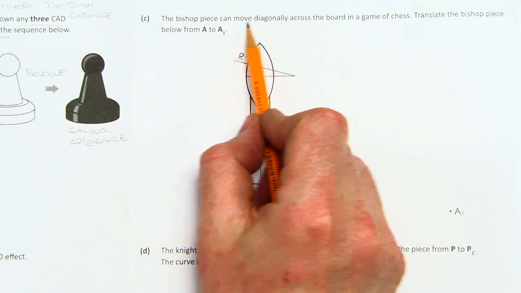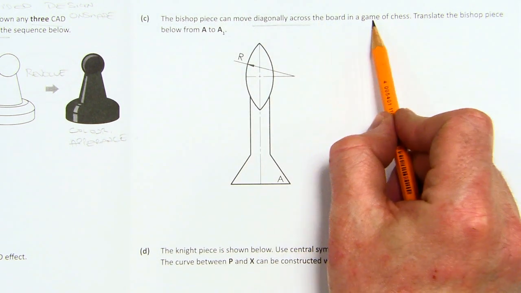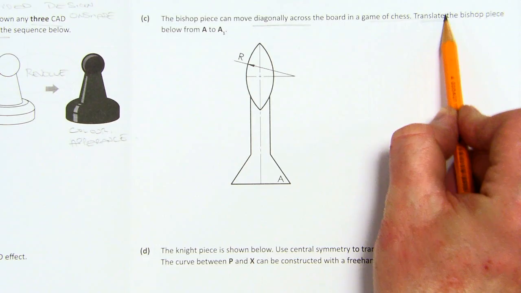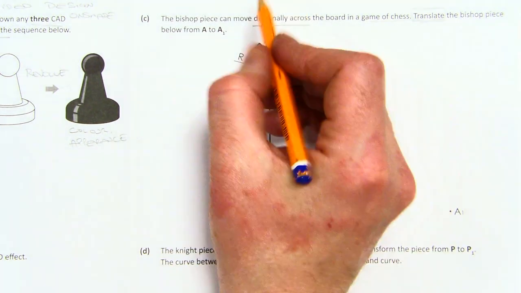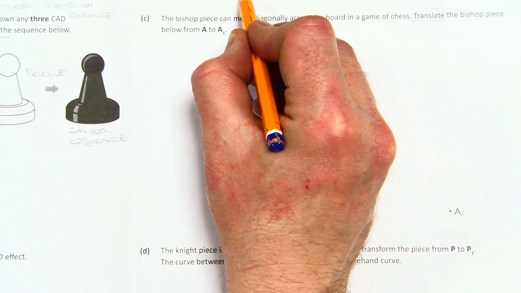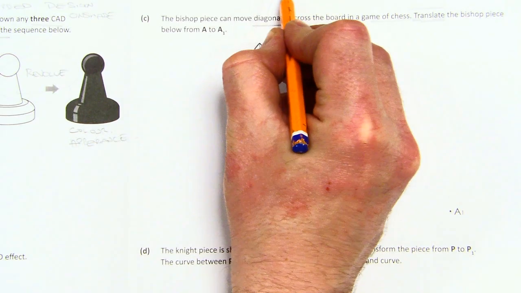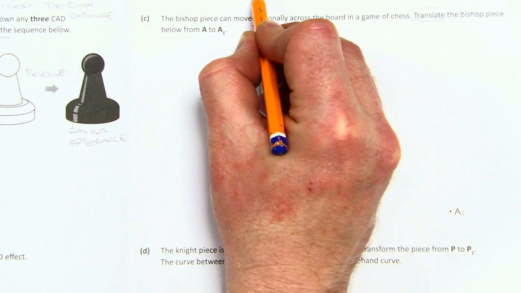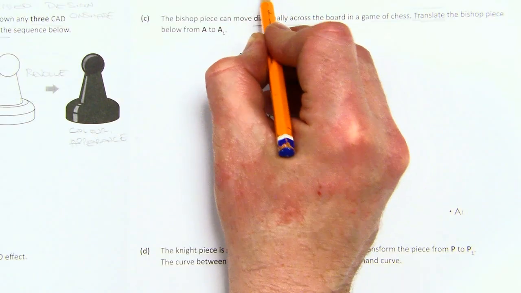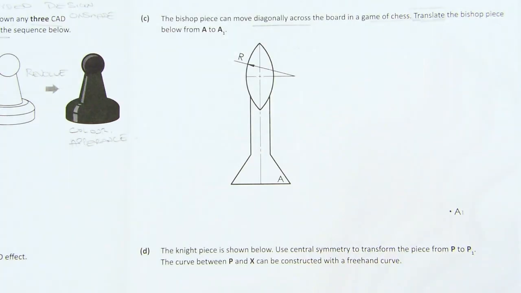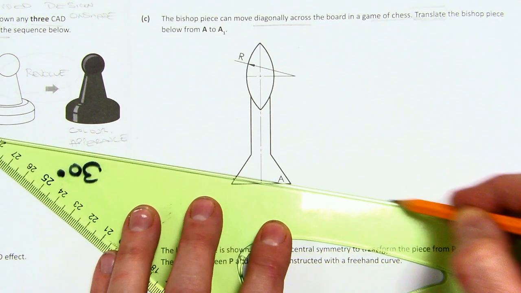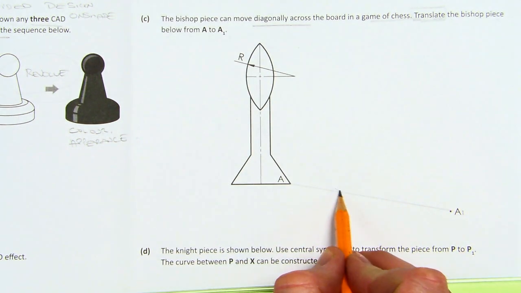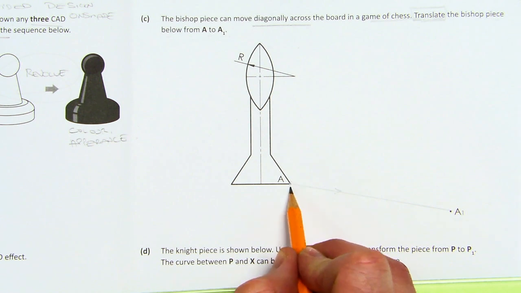Now, the bishop piece can move diagonally across the board in a game of chess. Translate the bishop piece below from A to A1. Remember, there are 4 types of transformation geometry. Translation is where it moves from one place to another, and the distance is the same, and all these lines are parallel. So we have to join this point A to A1. Everything is going to move parallel to that line, and everything is going to move that distance A to A1.